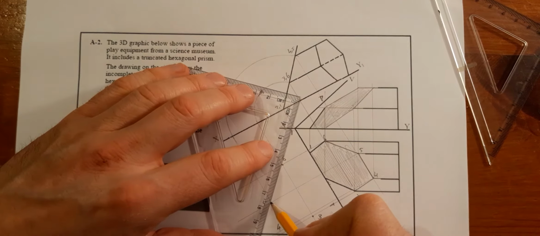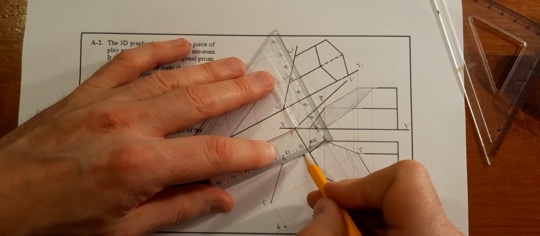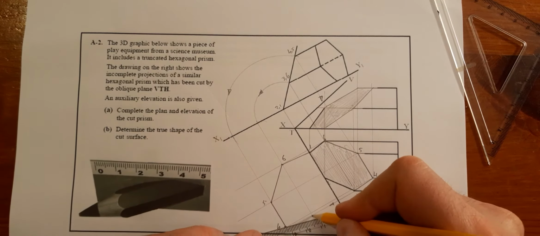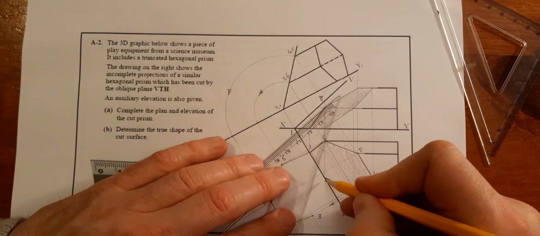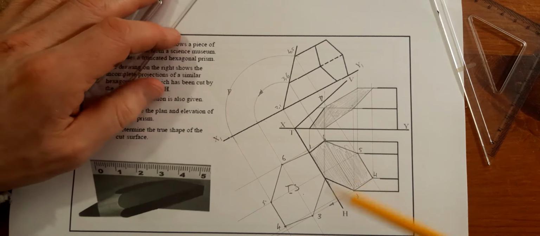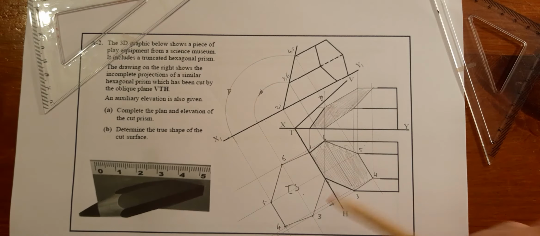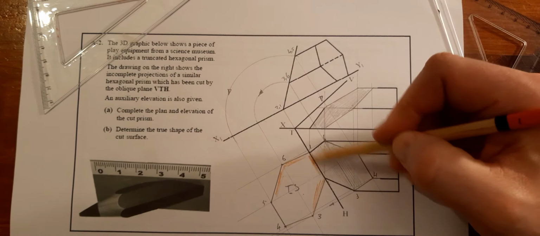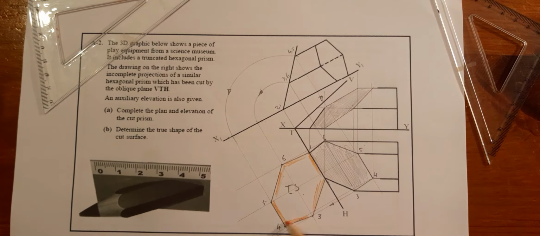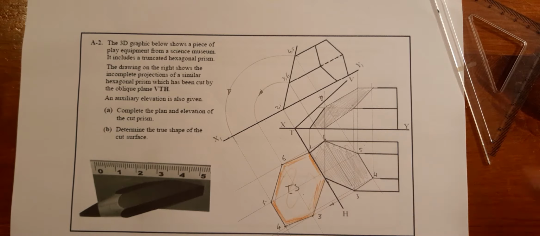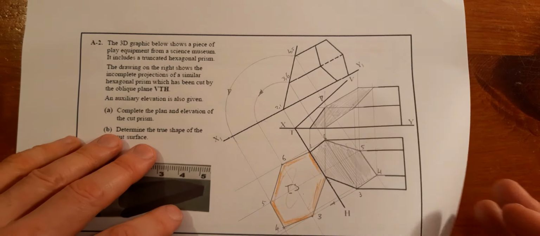So you can redraw that, join them up then. Some people wouldn't need to do that labeling, but I always find it a good idea. That's your true shape there, folks. Okay, and so we'll drive on there for now, but just put a bit of colour on that. And that there is our true shape. Now we'll move on to A3 next.